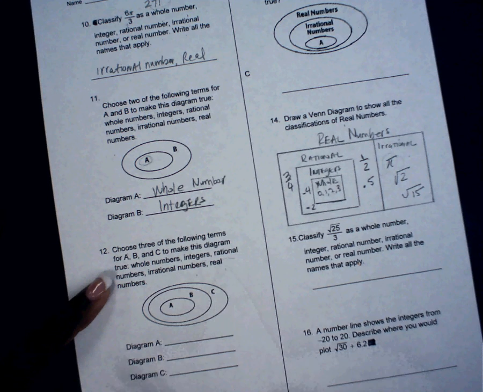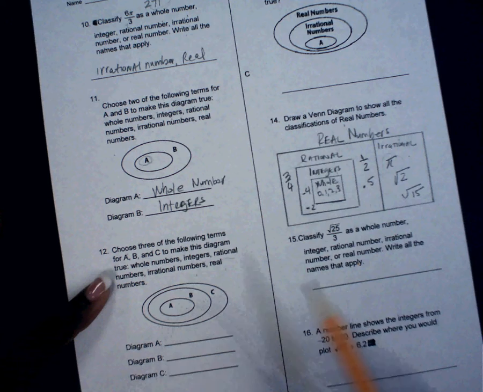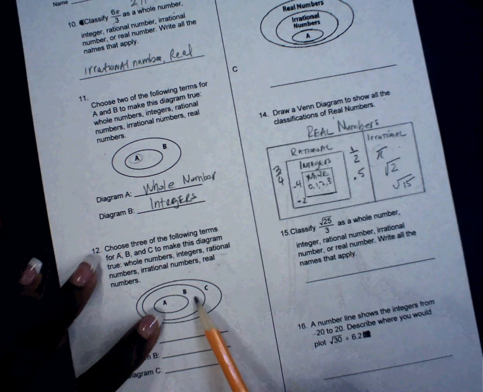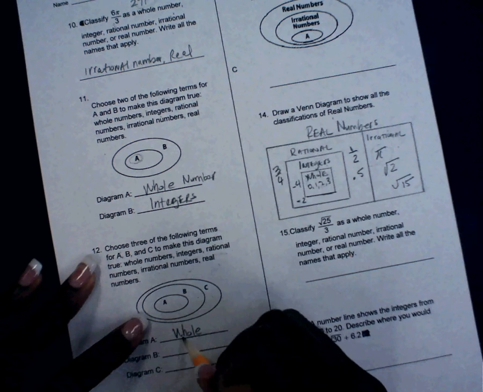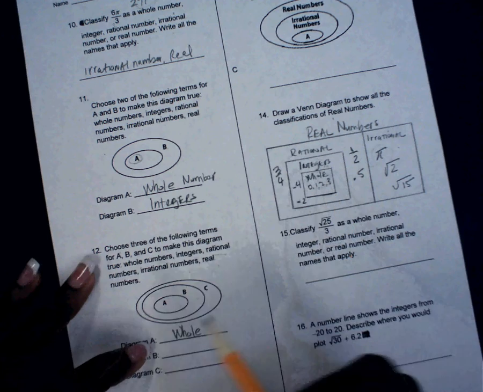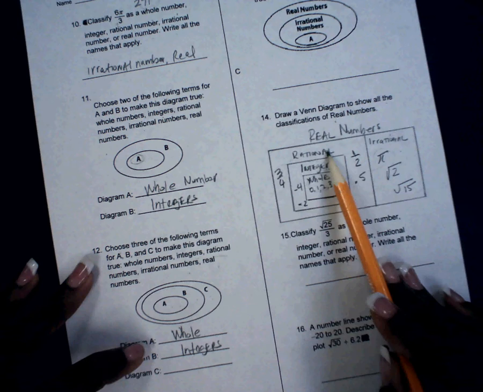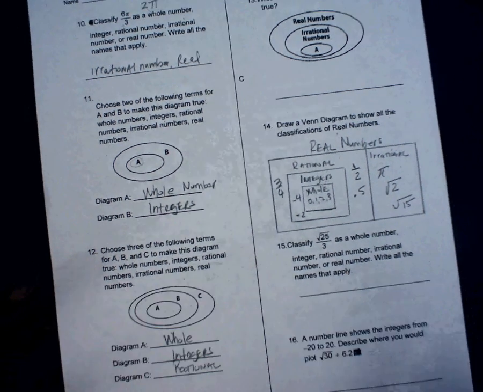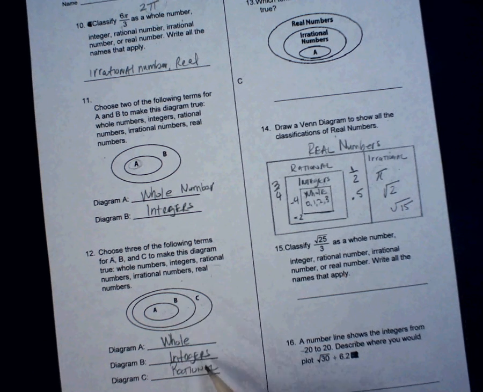So we have 3 subsets, and so we have 3 choices, and we can go back again over to our Venn diagram. So we know that the innermost, if we want to look at 3, the innermost could be our whole numbers again, which is A. So I'll do whole, and I'll abbreviate. And then when we go up 1, then we have integers, so B could be integers. And then the last one up would be rational. Okay, so that's how you would classify and be able to fill in this diagram using the classification of real numbers.